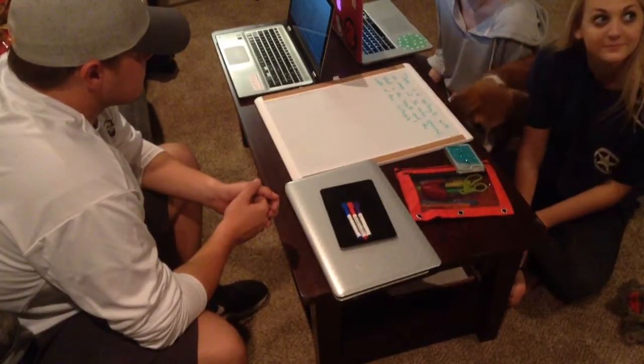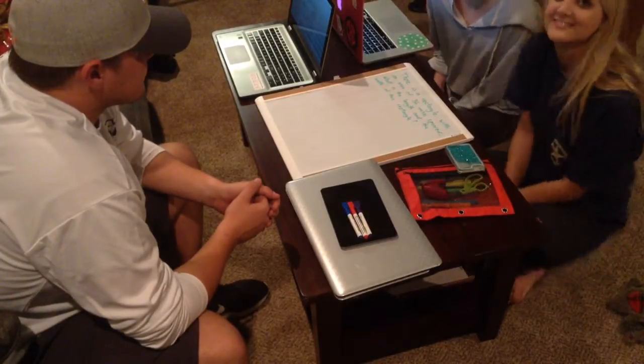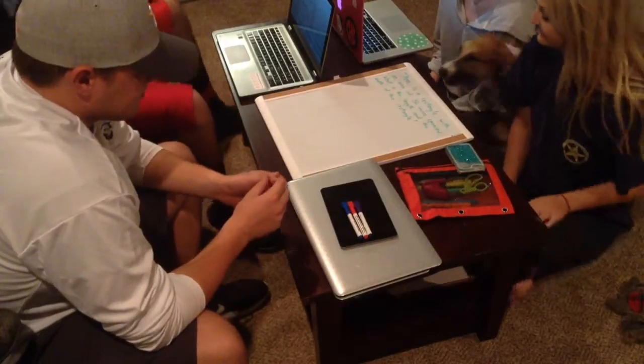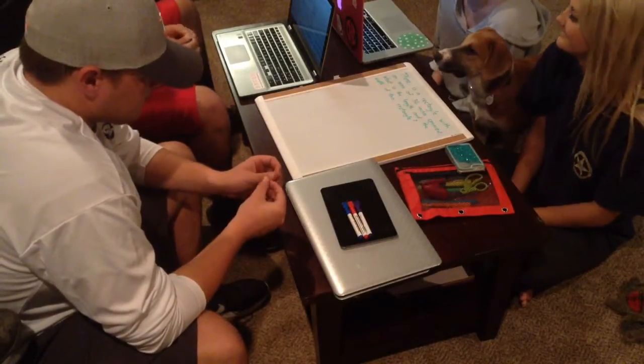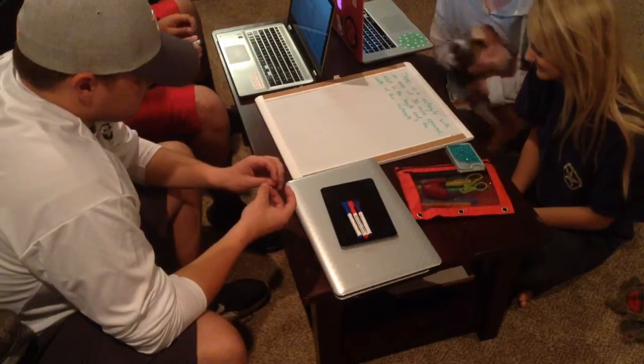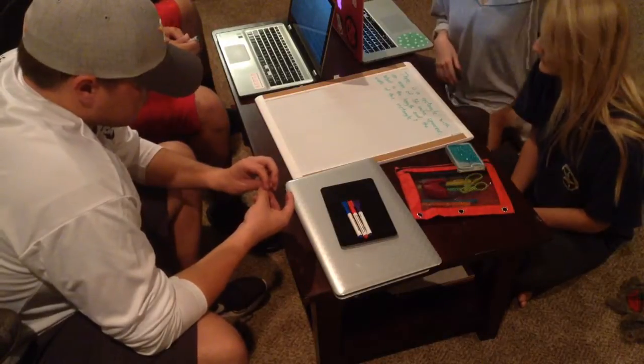Okay, class. Welcome back to Coach Young's 6th grade math class. I have a problem for you three today. The problem is, there is a rectangle with an area of 36 inches squared. What is the length and the width of this rectangle?